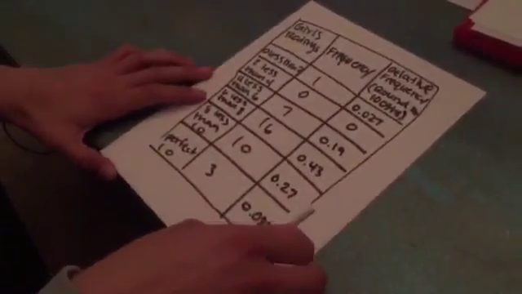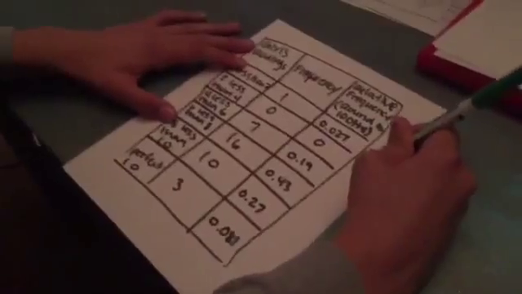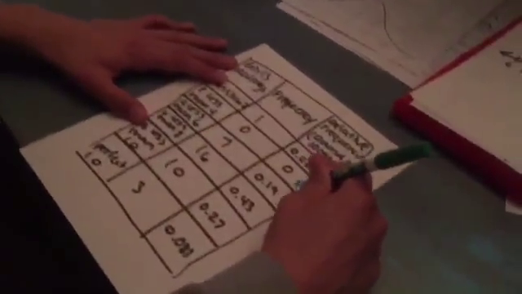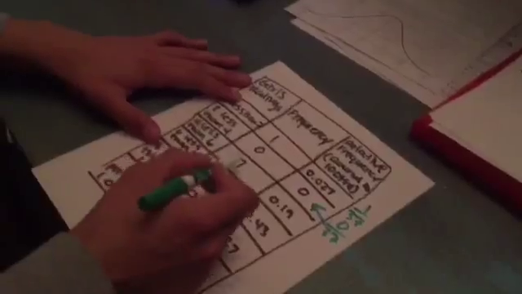Once you have that, since there's 37 girls, you would do 1 divided by 37, and that comes out to 0.027. Just for this one, it would be 0 divided by 37, which gets you 0. Then so on and so forth, 7 divided by 37, and 16 divided by 37, and you get the gist of that.